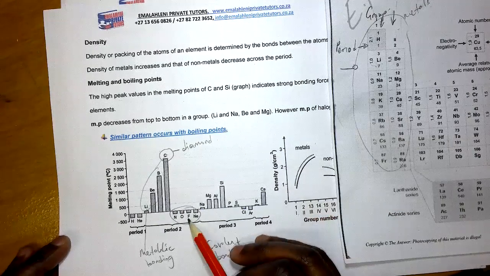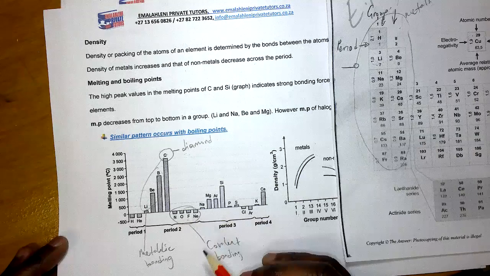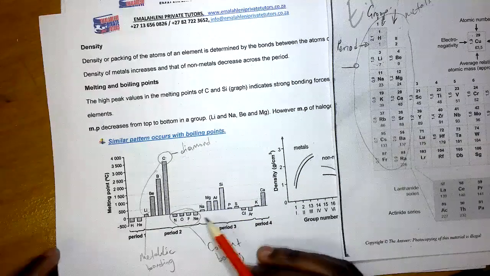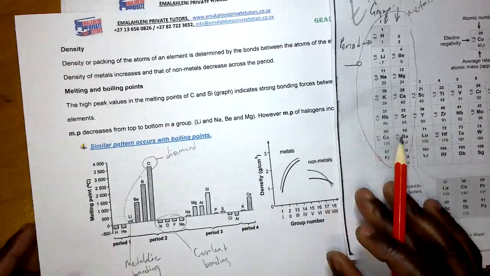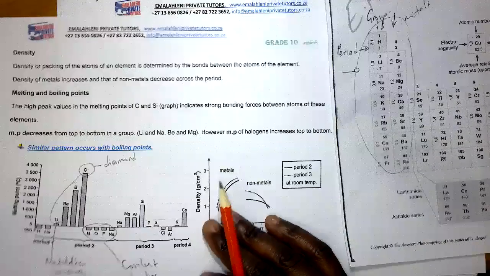Other nonmetals here actually have a low boiling point because of the covalent bonds. And as you can see, chlorine as well has a low boiling point and melting point.